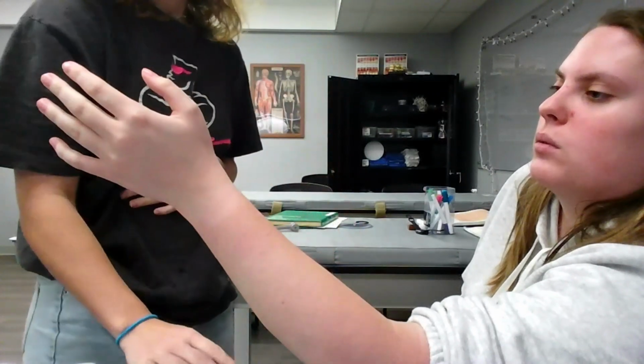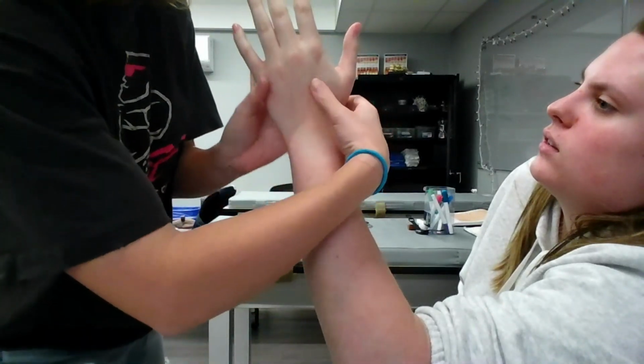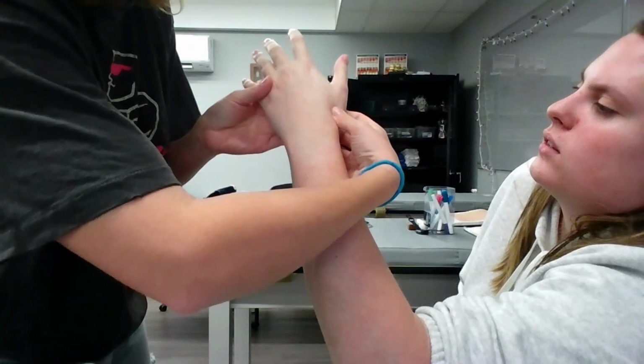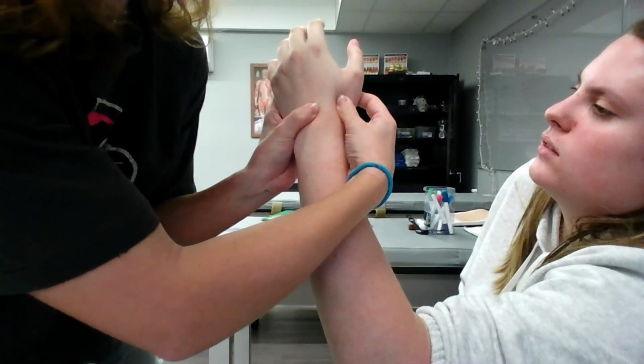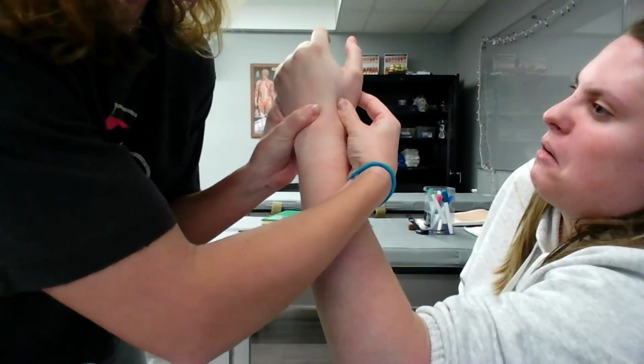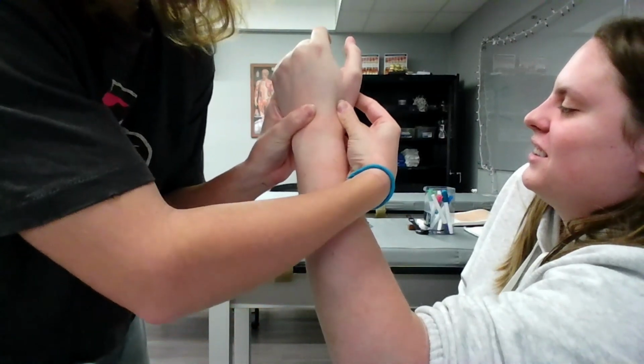There's also a shearing one within the hands. So you would find the scaphoid, and you would also find the lunate, and you would shear those together as well. Yeah, I feel that. And a positive test with that would be you would feel the subluxation in there, meaning that there has been torn ligaments between the scaphoid and the lunate. So. Perfect.